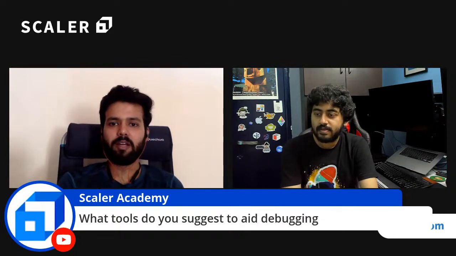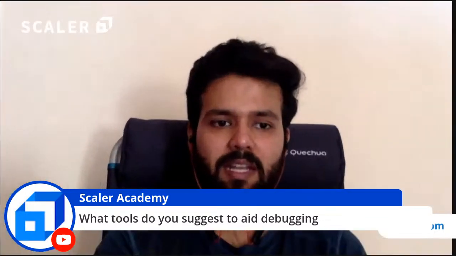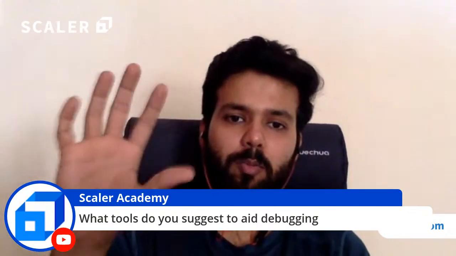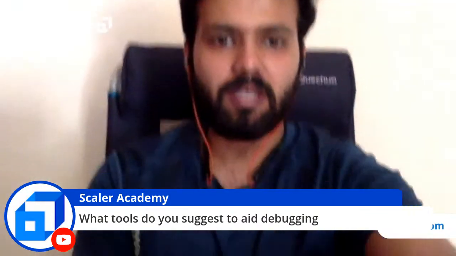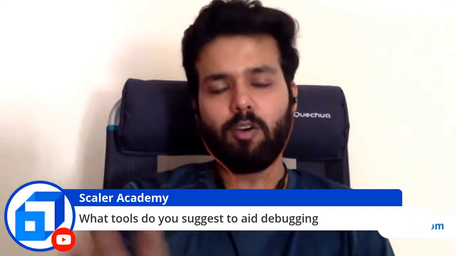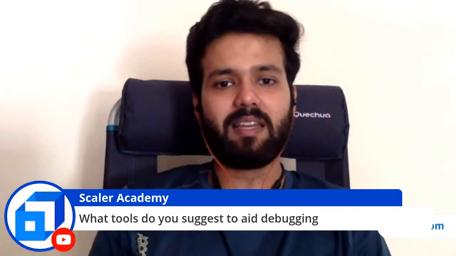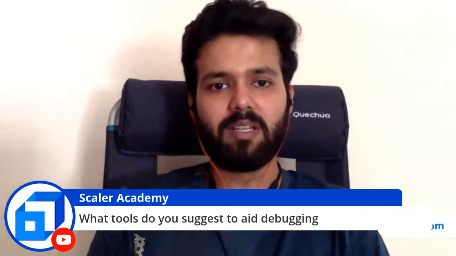So for monitoring and alerting, the major tools that I typically use, I'll talk about the open source ones first, and then we can talk about the paid ones as well. In open source, the ELK stack is very famous. ELK stack is Elasticsearch, Logstash, Kibana.